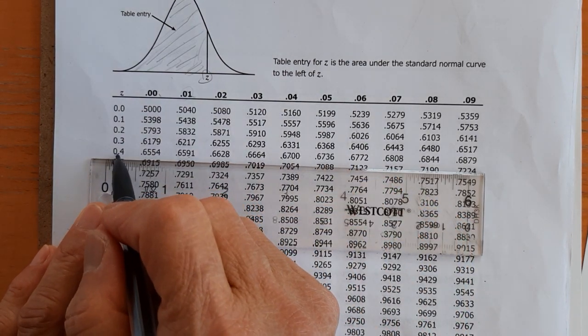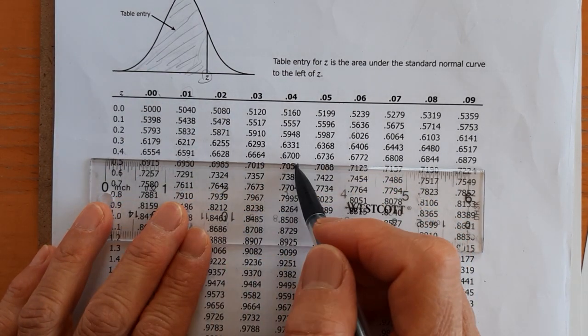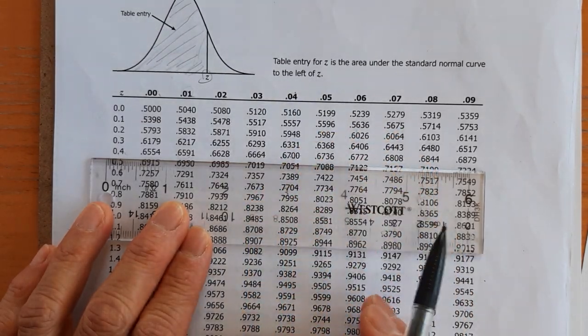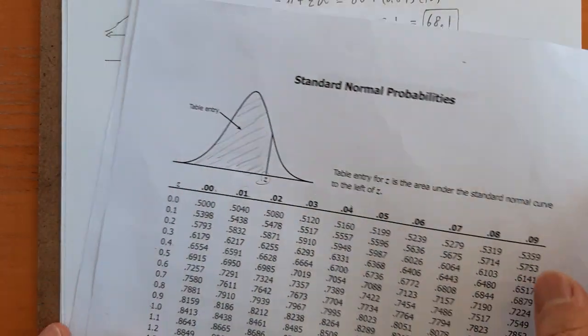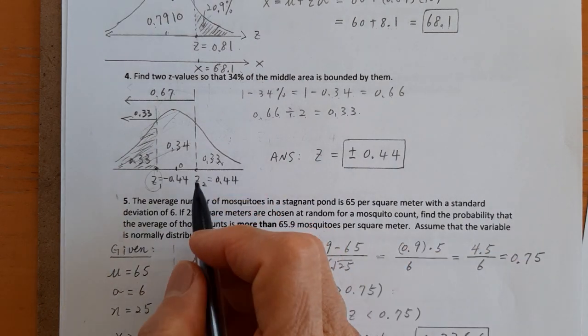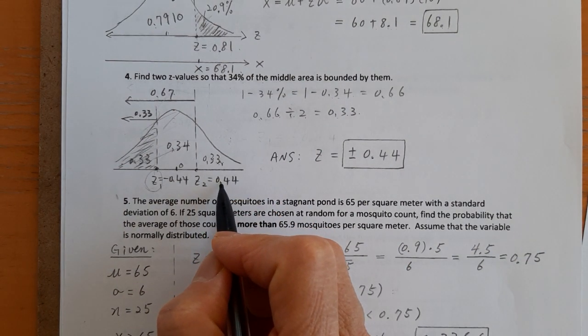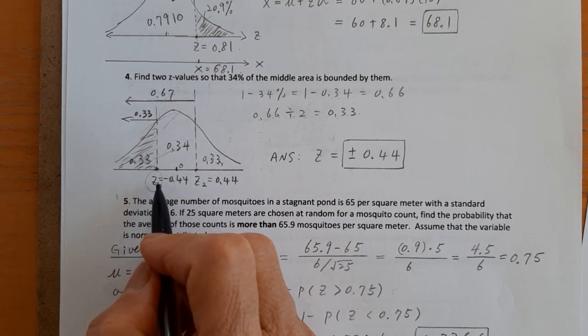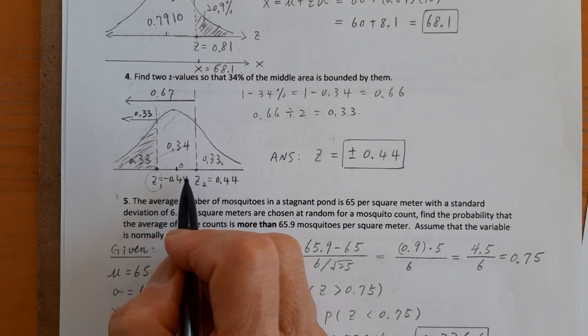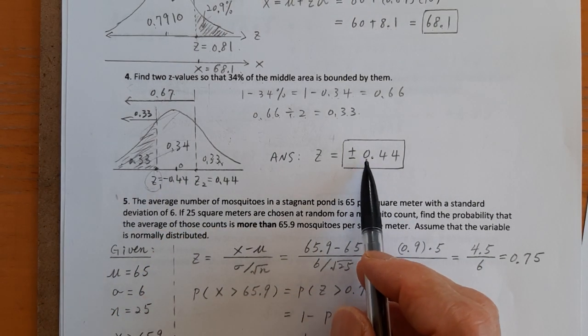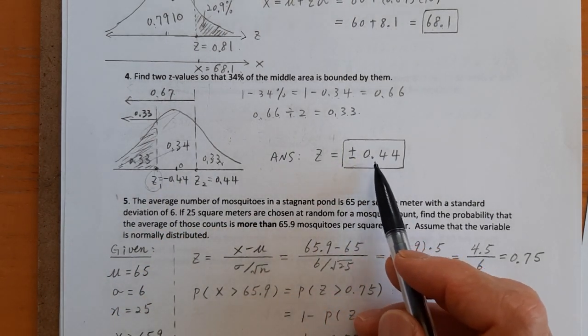And the z-score is 0.44 positive. So this side is a positive 0.44. The other left side is negative 0.44. So the two z-scores are positive and negative 0.44.